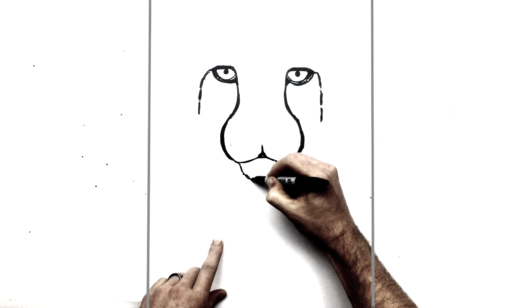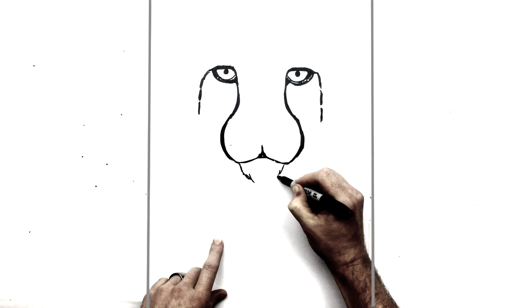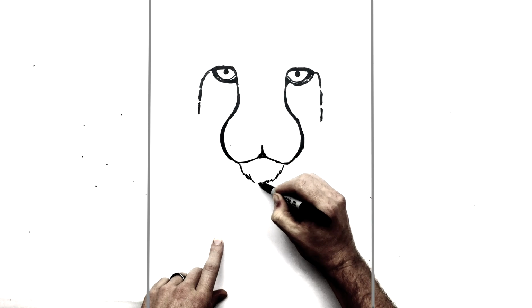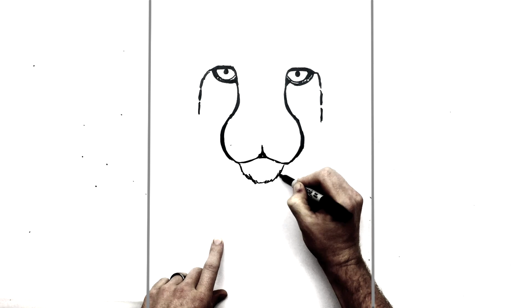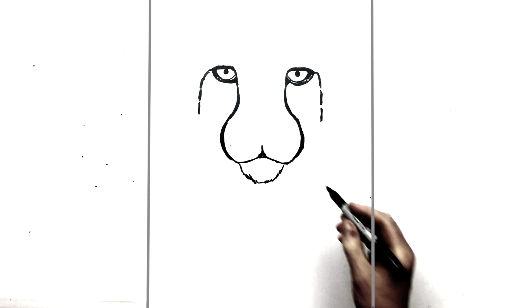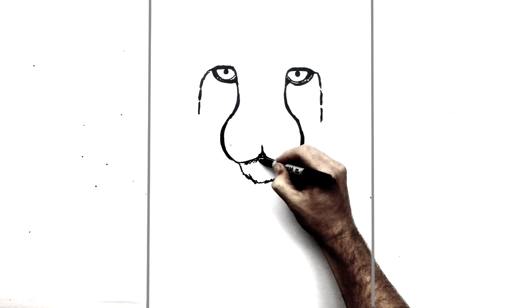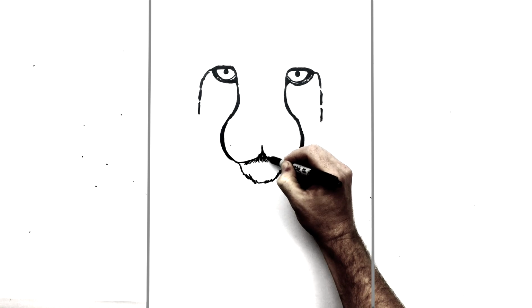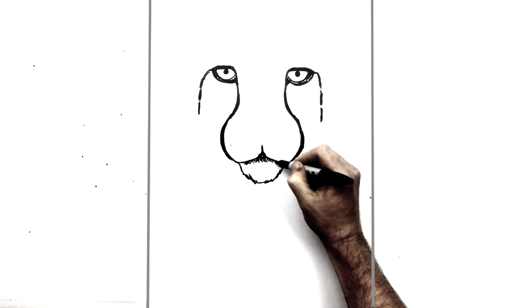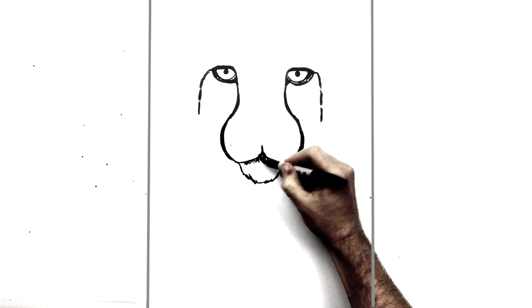And then his chin comes down around. You can do a zigzag line just to show that it's kind of hairy, sort of spiky kind of line like that. And then maybe some lines that come down from the middle of his mouth, just here as well, just to give a bit of a darker shade, like that.